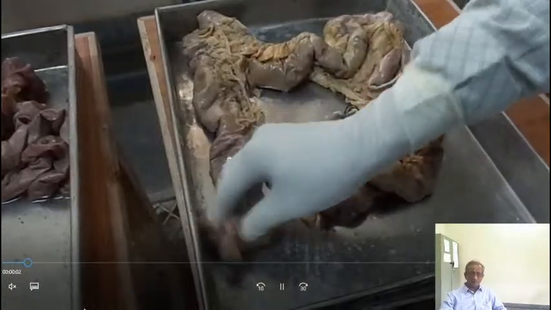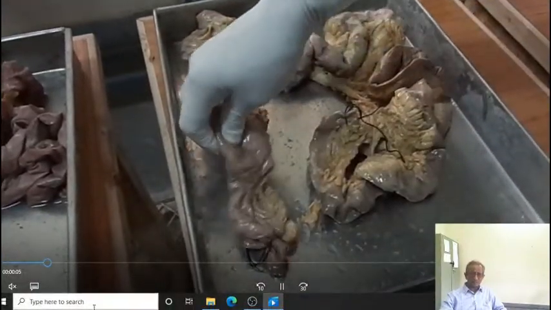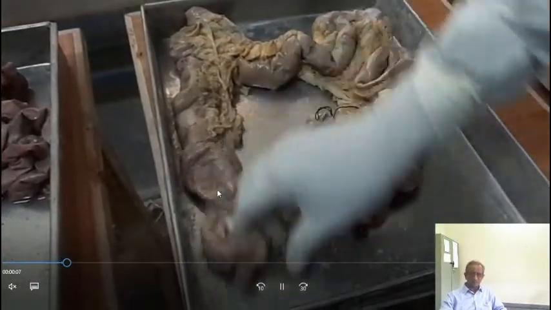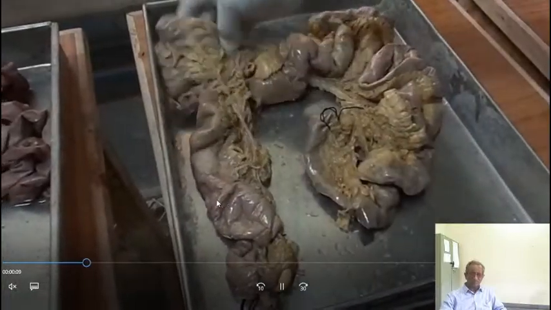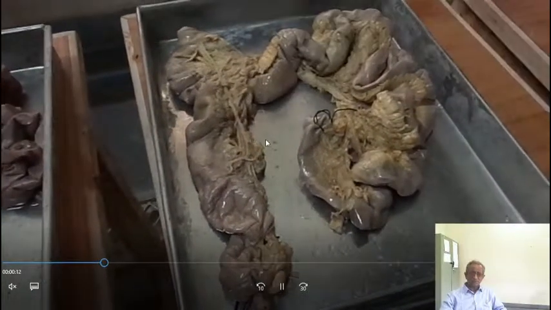Okay, here we are showing the tinea coli, this part.